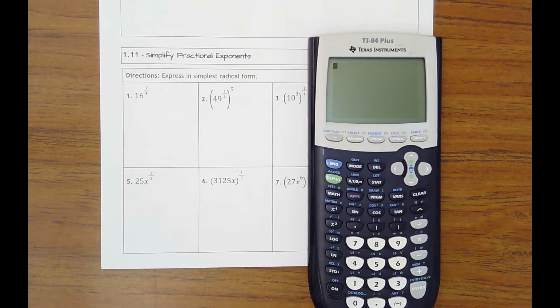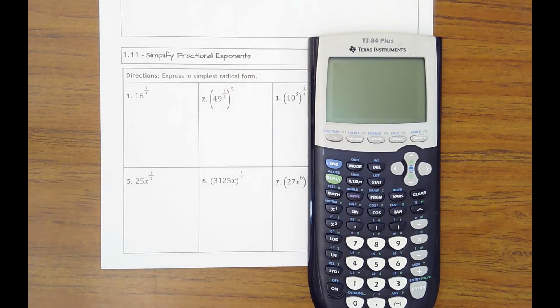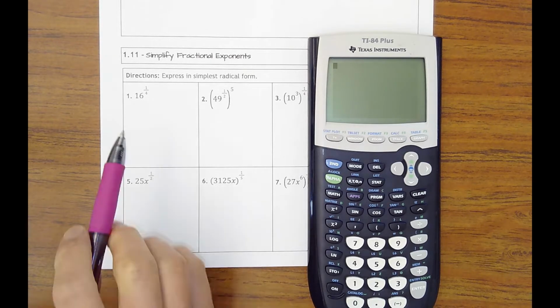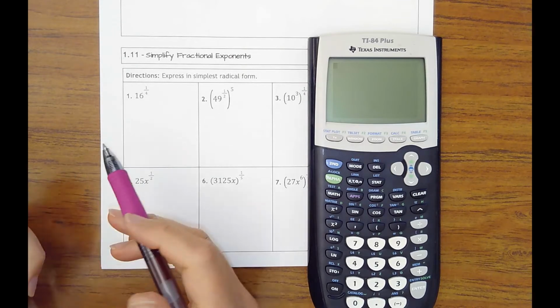All right, this is our last lesson in Unit 1. It's 1.11. We're going to simplify fractional exponents. So the difference today is we're having more actual numbers that we're dealing with in the fractional exponents, so we're going to have to simplify and get maybe an actual whole number.